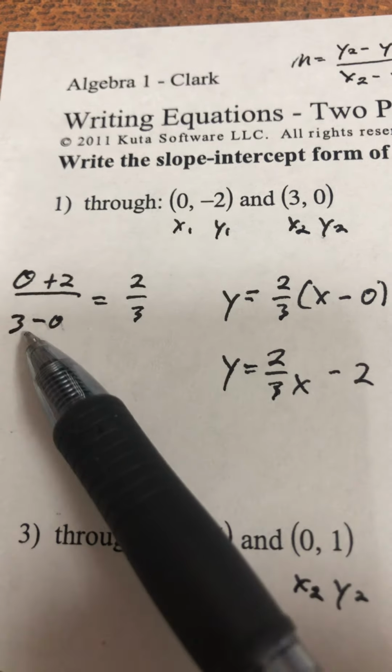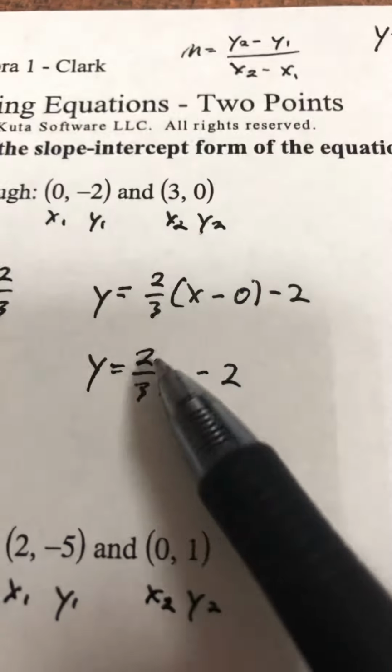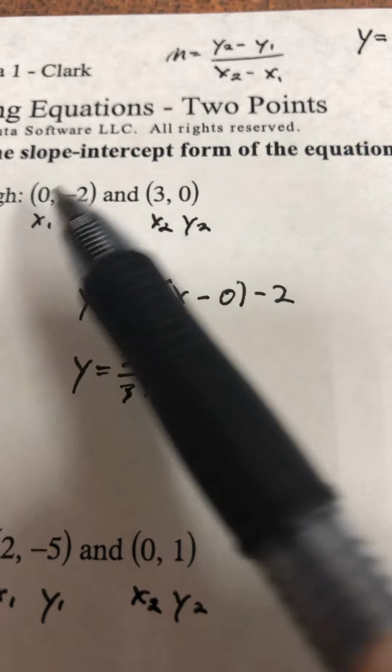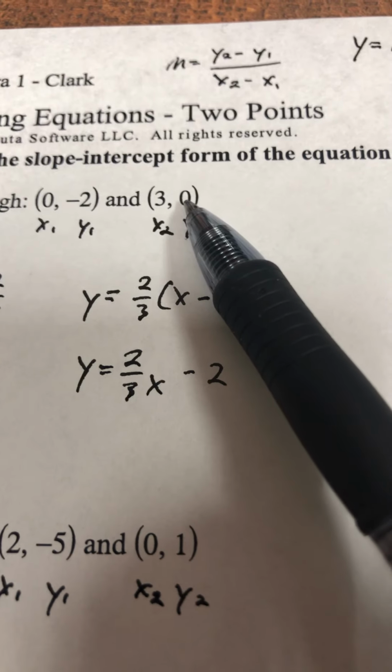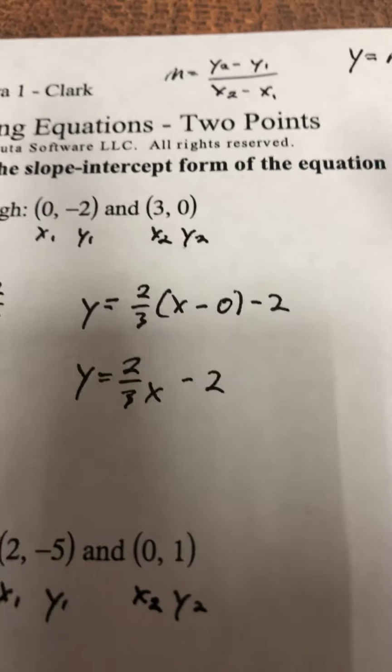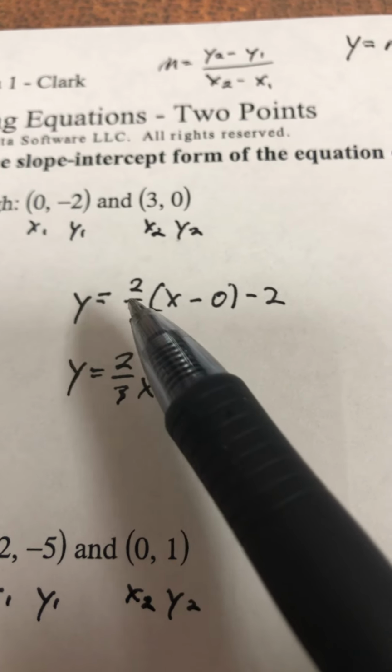Now I'm going to plug it into this formula, my point slope form. I'm going to take this point right here. You can take either point, you actually get the same answer. Because these points are on the same line, you'll get the same answer. Pretty interesting. You can try it and see if you get the same answer, and you will.